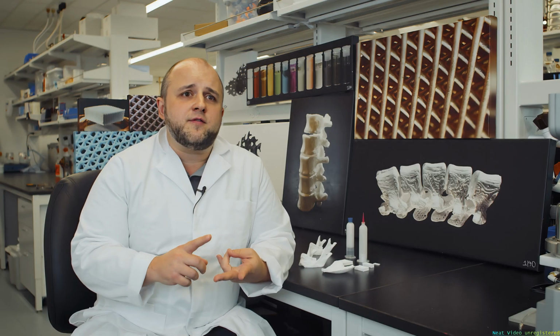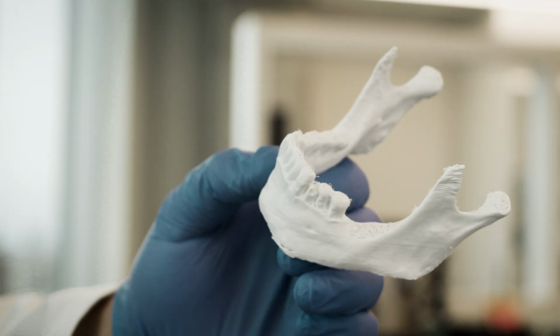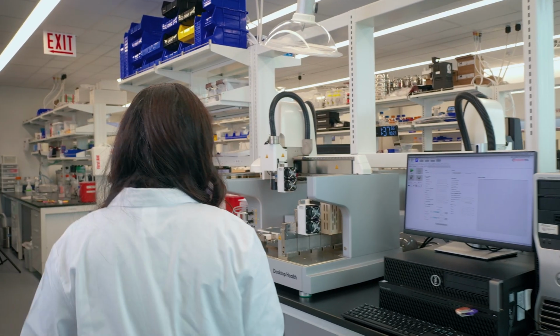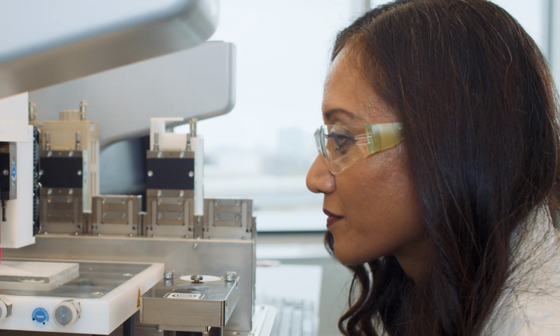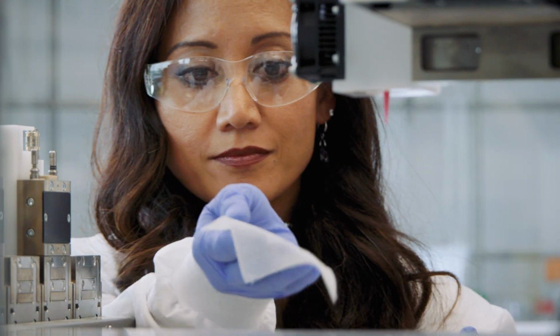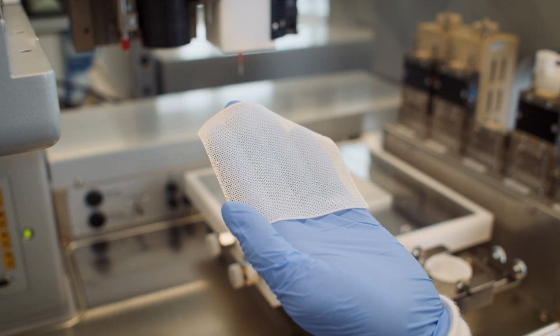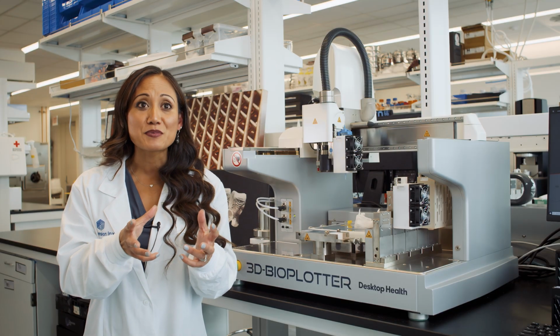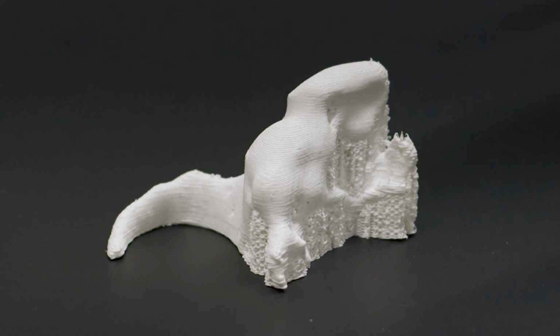So it's reliable, it's fast, and it gives us the versatility we need not only for research and development, but for manufacturing a product that actually gets into patients. And now we have 4 bioplotters, 2 for R&D, 2 for manufacturing. But it really goes to show how pleased we are with the performance of the bioplotter from the first R&D concepts to now through to commercialization.